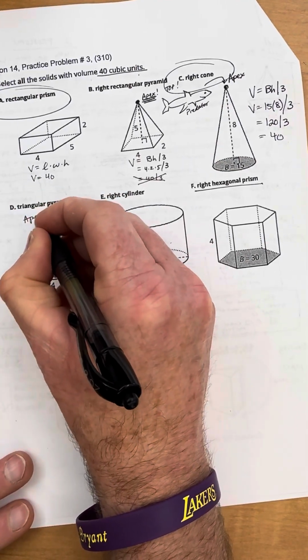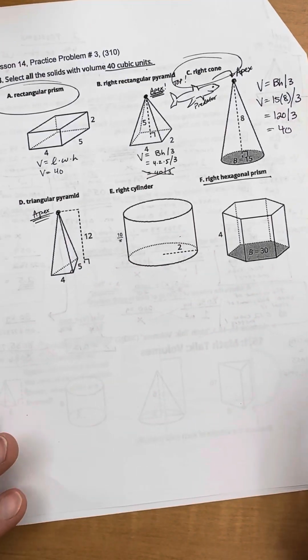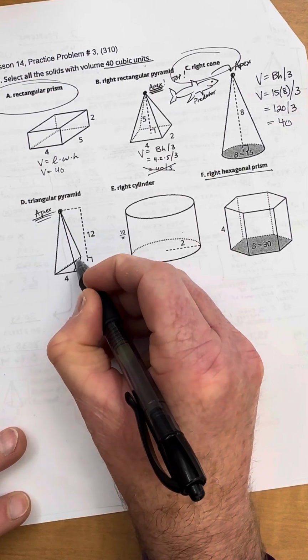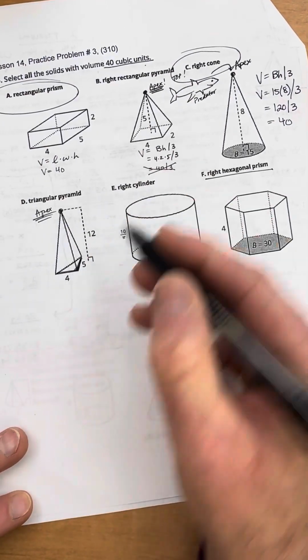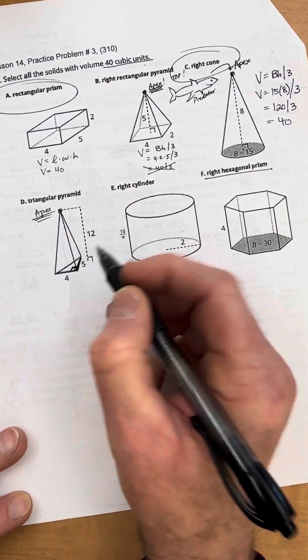Apex. Apex predators. The top of the food chain, right? All right, so we've got a triangular pyramid. And that means that we got to compute the area of a triangle, and this is a right triangle, which makes it a little easier.